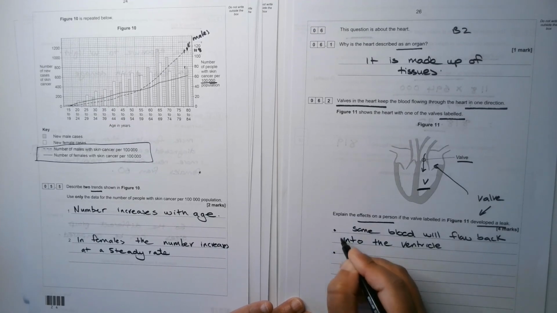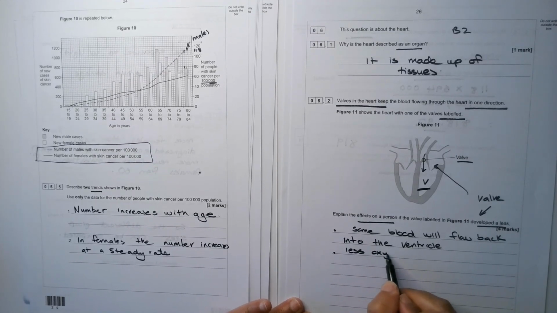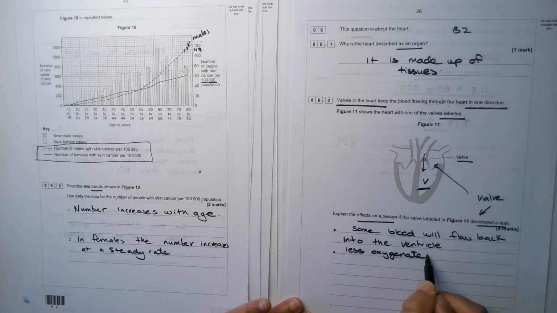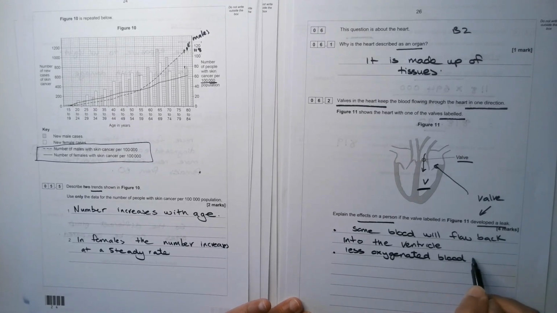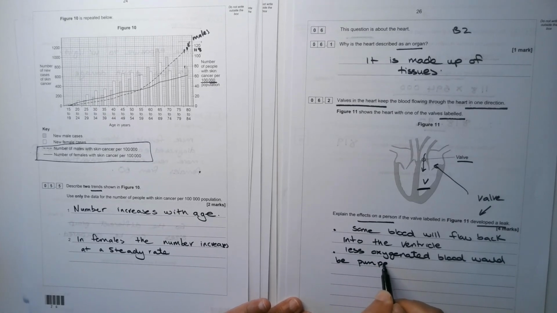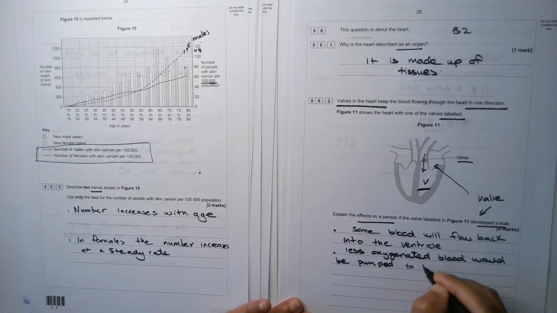That means, some resident explain question, tell me the science behind it. Yeah, what will happen? Less oxygenated blood would be pumped to the body.